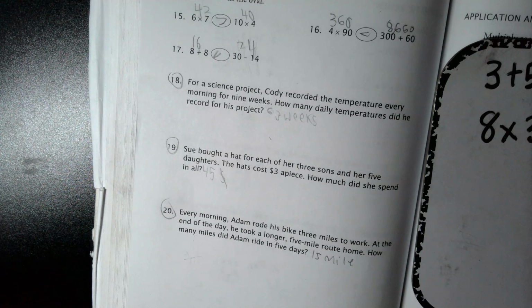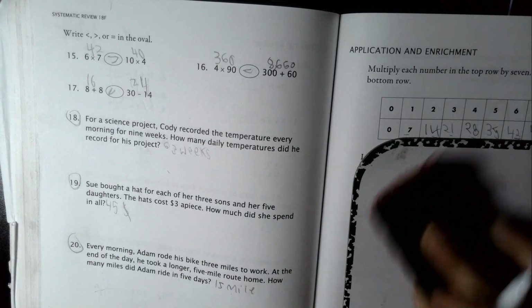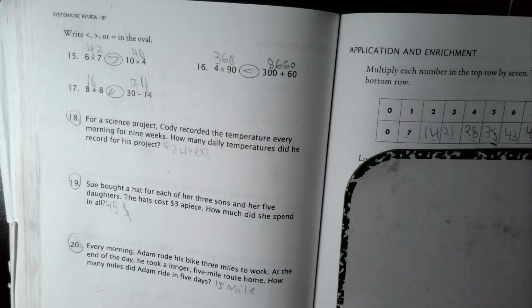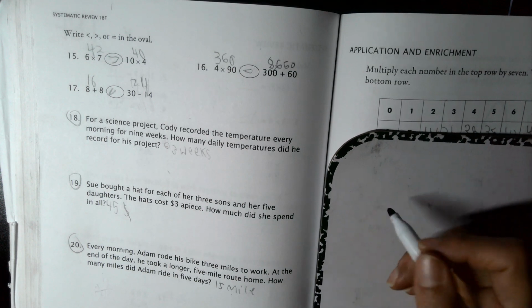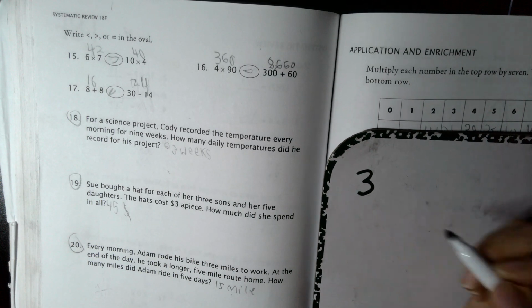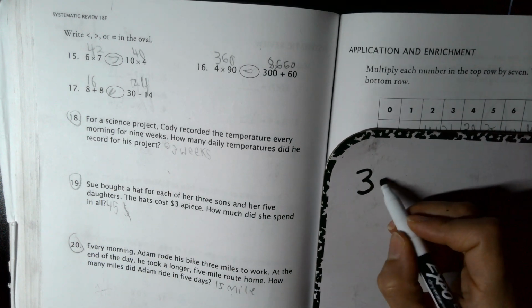This one says, each morning Adam rode his bike 3 miles to work. At the end of the day, he took a longer 5-mile route home. How many miles did Adam ride in 5 days? It says in 5 days, so first we have to find out how much he rode in 1 day. He rode 3 miles to work, and then when he got off of work that same day, he rode 5 miles.